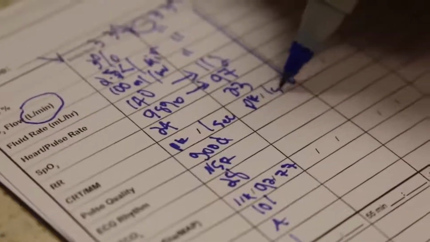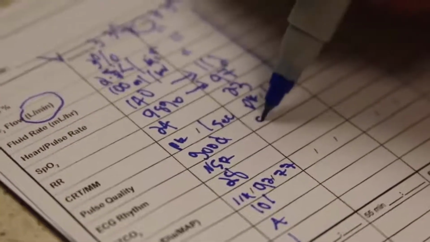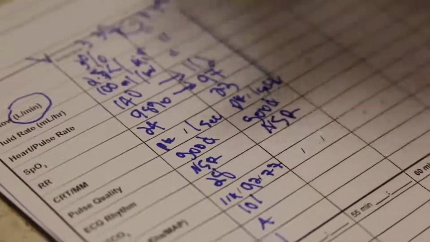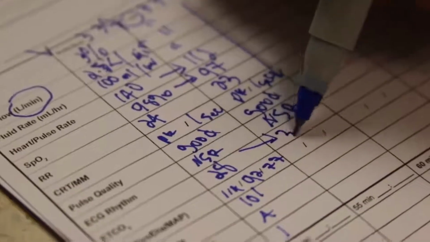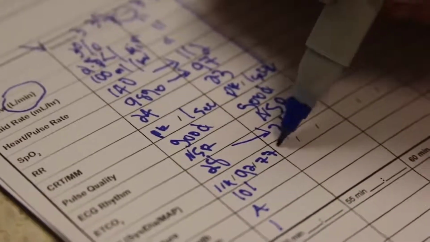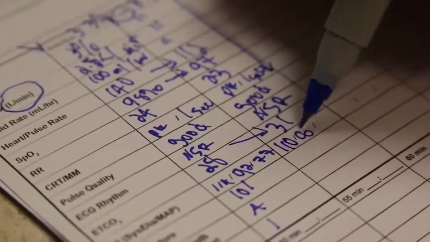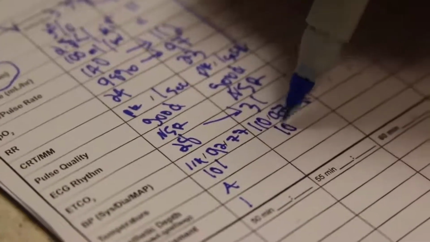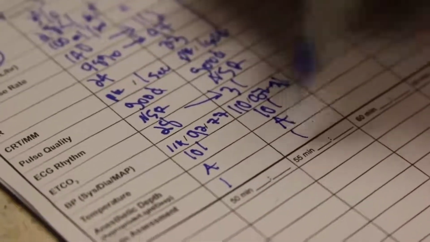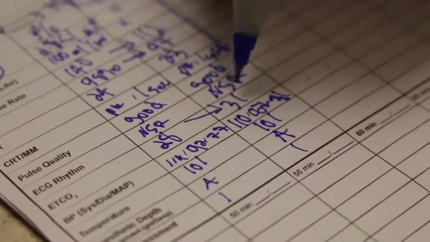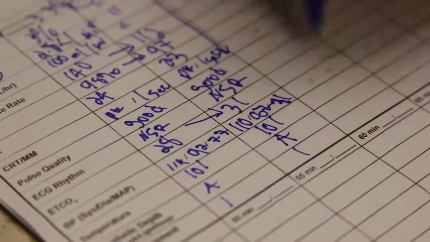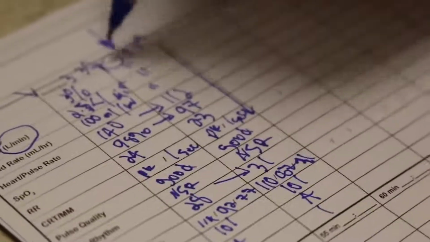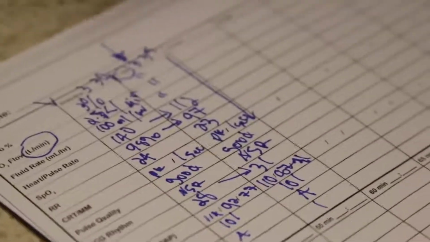Mucous membrane, CRT, might be the same. Let's say the pulse quality has stayed okay. ECG is okay. But again, here we come to end tidal CO2. It could be slightly different. Blood pressure is probably going to be slightly different. Let's say 71. Temperature might be slightly different or might be the same. Adequate depth and a pain score of 1. So when I see charts that have 31, 31, 31, 31 written, I get very worried that somebody's not paying attention. So all of these values need to be changed and assessed every few minutes.